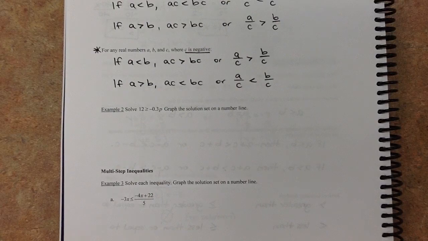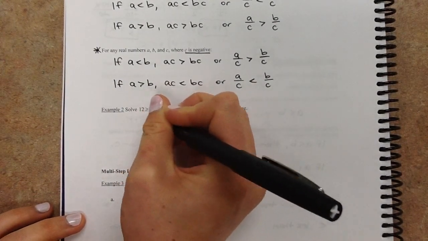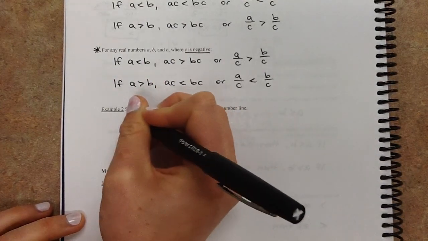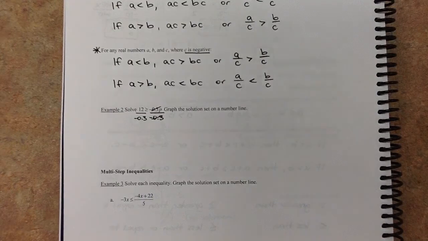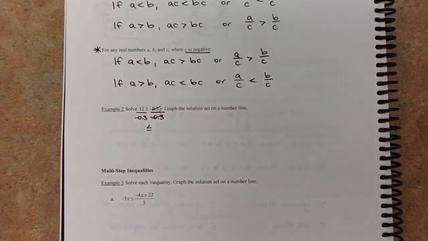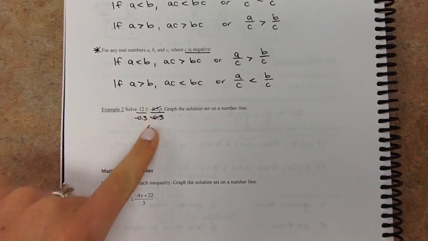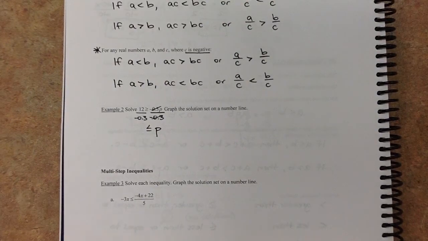Okay, last little example here. We're trying to get P by itself. So what we do here is we divide both sides by this -0.3. The -0.3 will cancel here. We divided by a negative number, so we know for sure that this inequality is going to flip. It went from being greater than or equal to, to now less than or equal to. And I know I have the P by itself right here.